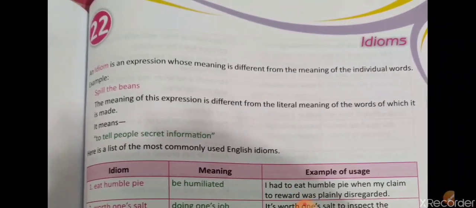Let us come on to the next chapter, which is idioms, which is very easy. An idiom is actually an expression whose meaning is different from the meaning of the individual words. So it is basically a group of words which have a very different meaning, and it is used to tell people something in a very cryptic way, right? Like they know that we mean to tell something, but we don't want to use proper words for it because we think that they might get hurt or something.